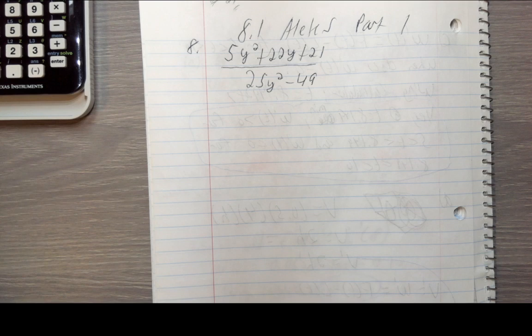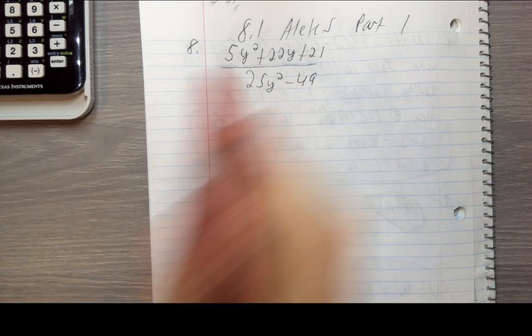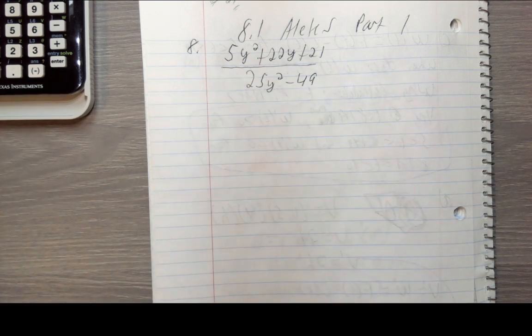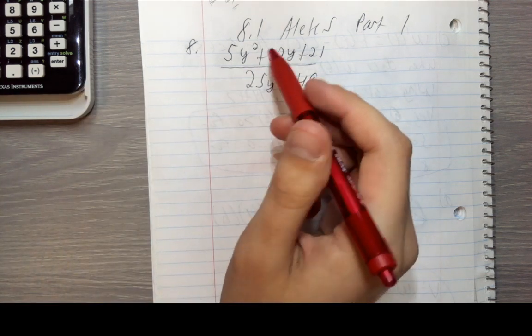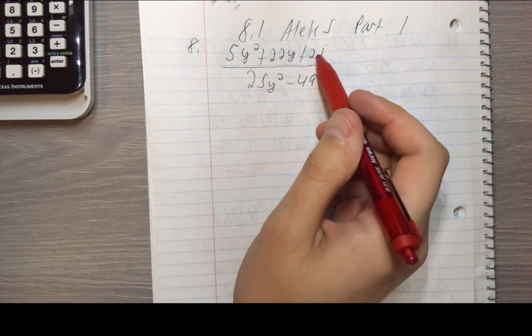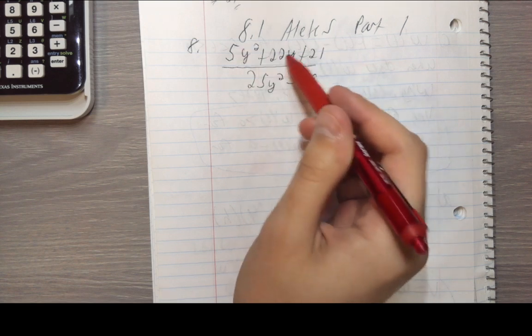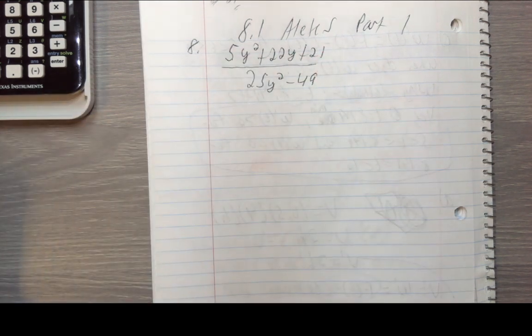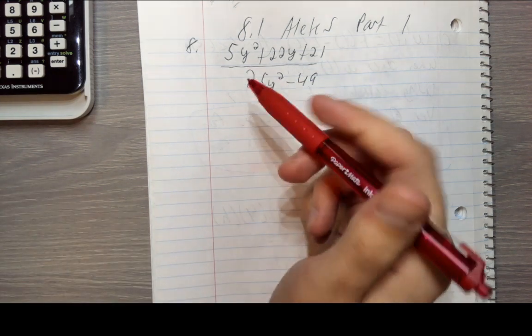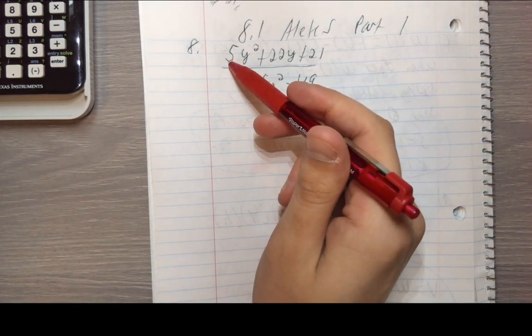So let me start with the numerator. The numerator, we got to always start with a GCF. Is there a GCF with 5, 22, and 21? No way. 5 doesn't go into either of these. All right, so there's no GCF, so we can't do that. Is there a shortcut? Can we take a shortcut? Well, no, because A is 5, not 1. So that's no good either.